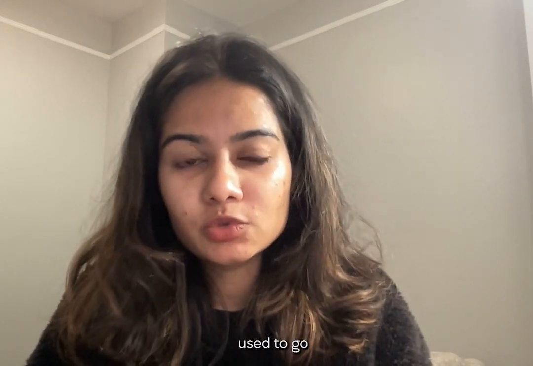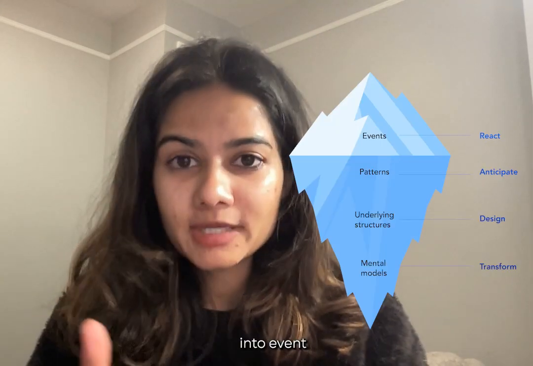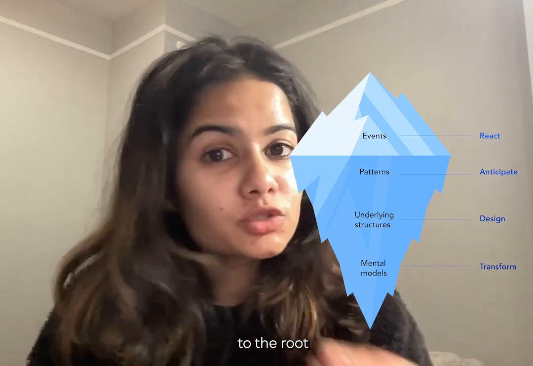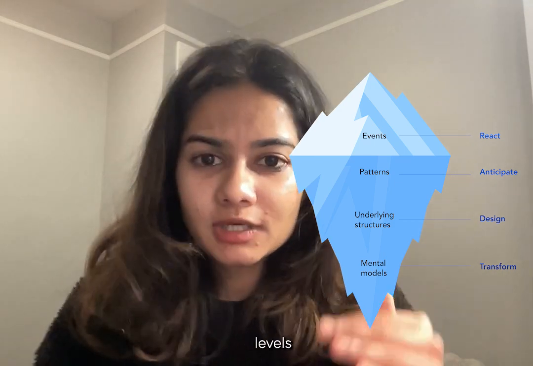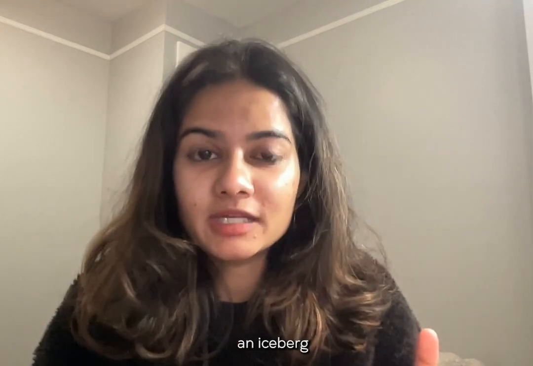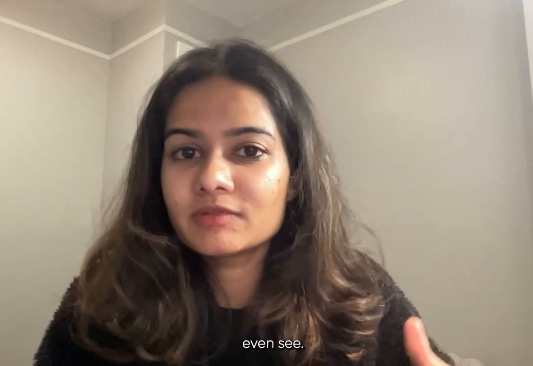So, bigger picture, the iceberg model is used to get to the root causes of a problem, to break it down into events, patterns, underlying structures, and mental models, to see the different levels of it and what's happening below the surface. As you might already know, an iceberg is only 10% above the surface of the water. The 90% body of an iceberg is actually below the surface, where you can't even see it.